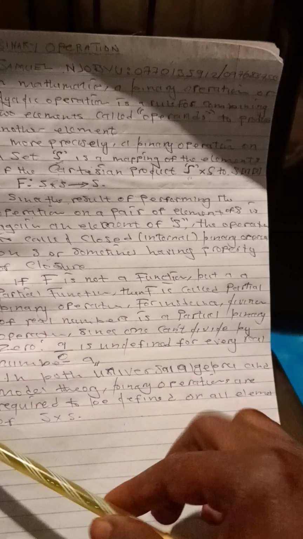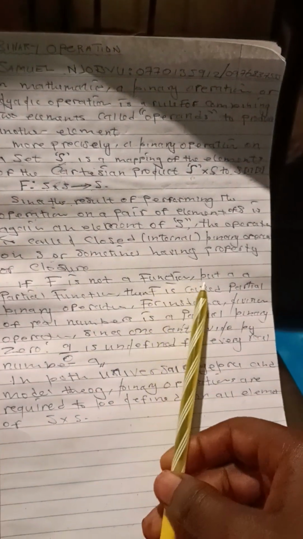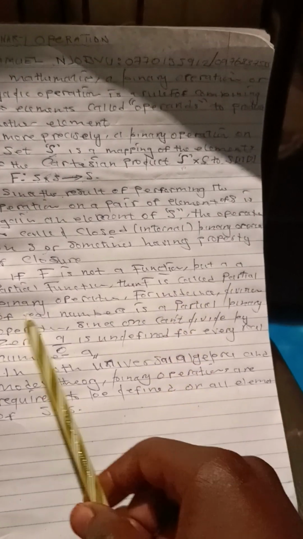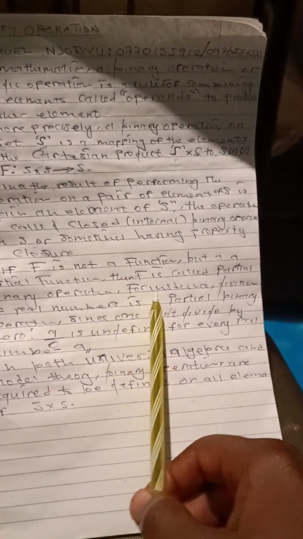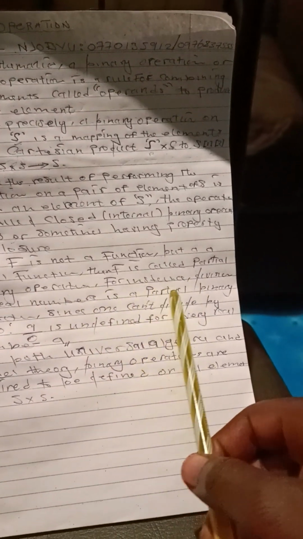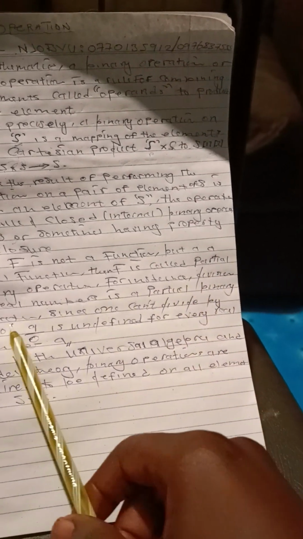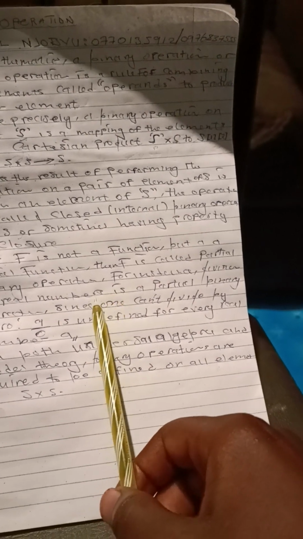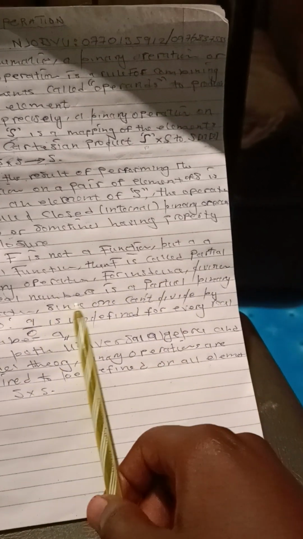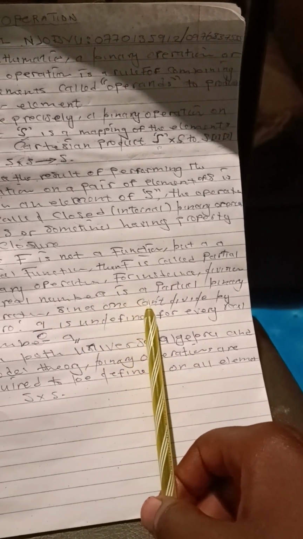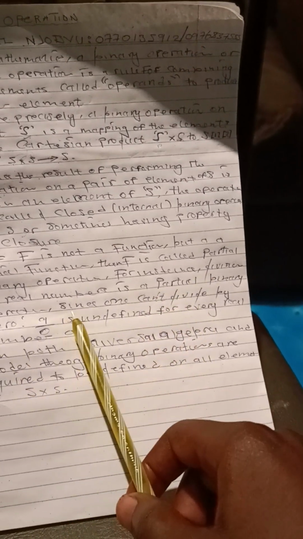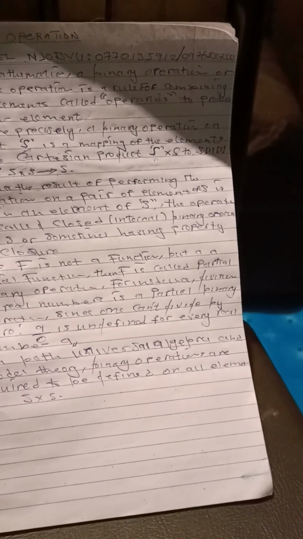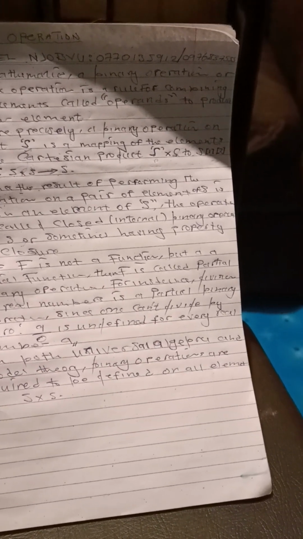So here it says if not a function but a partial function, then f is called a partial binary function. So for instance, take an example. When we divide real numbers, division of real numbers is called a partial binary operation. The reason being that no one can divide by 0.